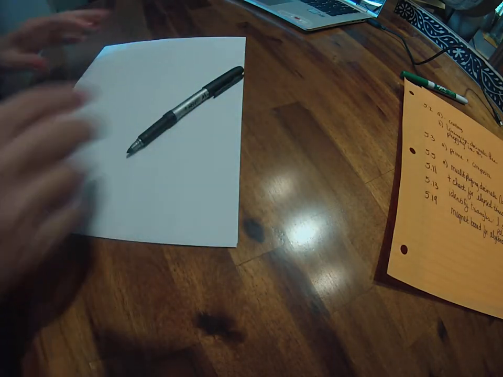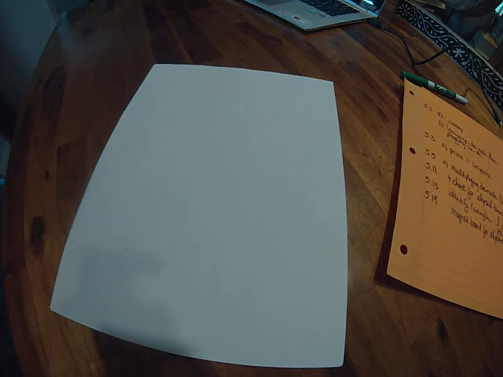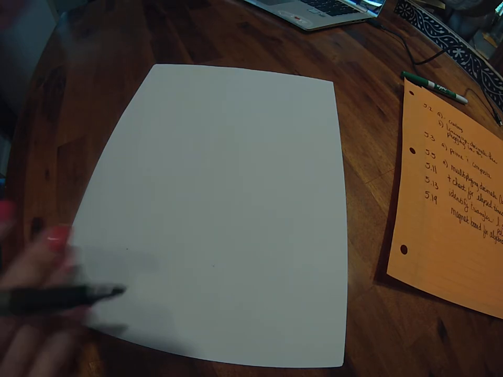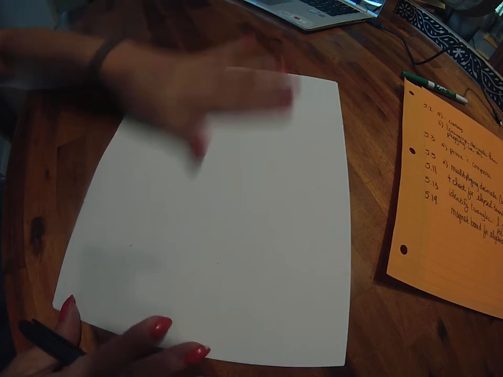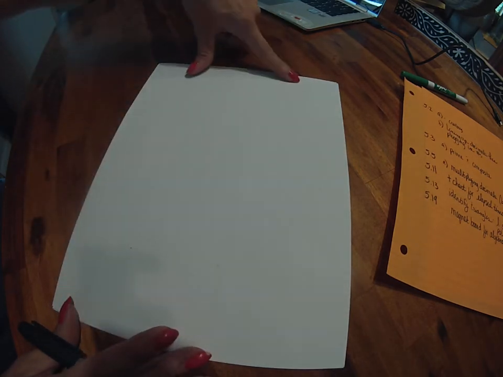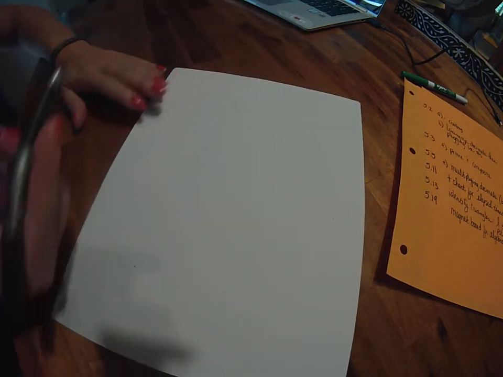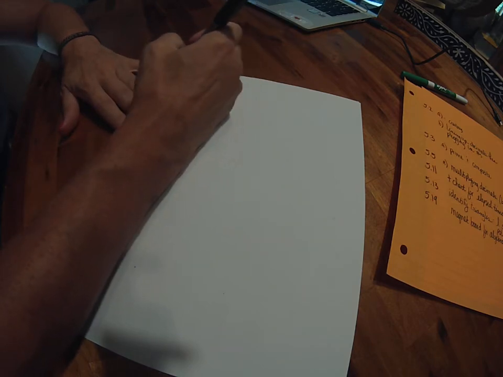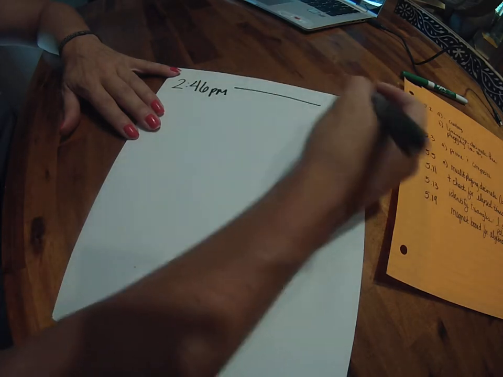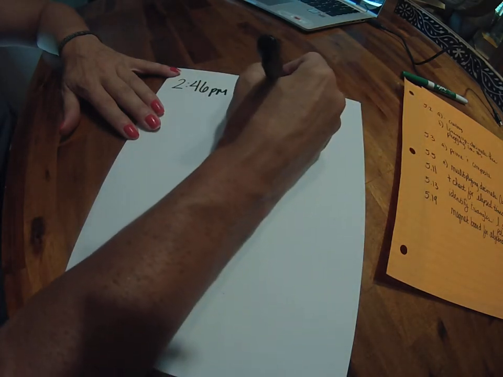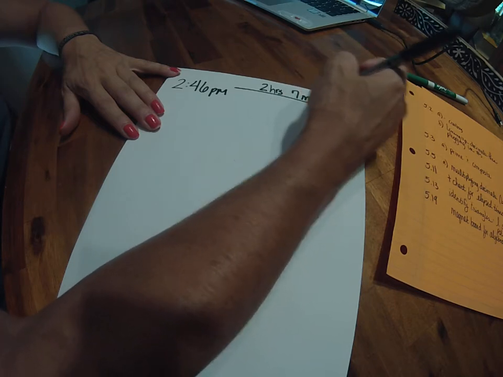So we use a T-chart, and it keeps it nice, neat, and organized, and you can do it all on one sheet of paper. Usually we do this with a whiteboard, and I have them turn the whiteboard like this, not like this. And let's say that we went to a movie that started at 2:46 p.m. and lasted 2 hours and 7 minutes. What time did the movie end?